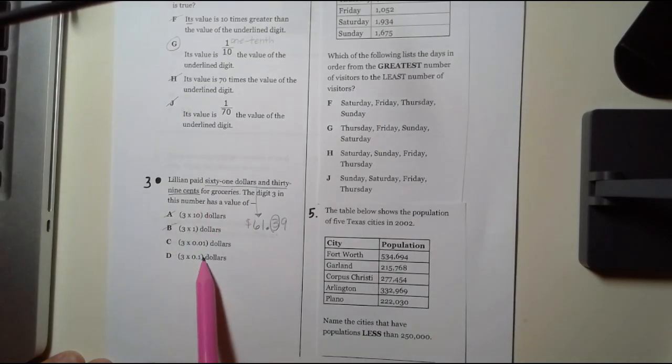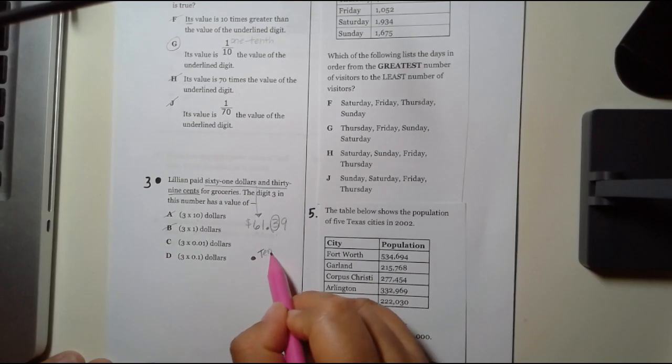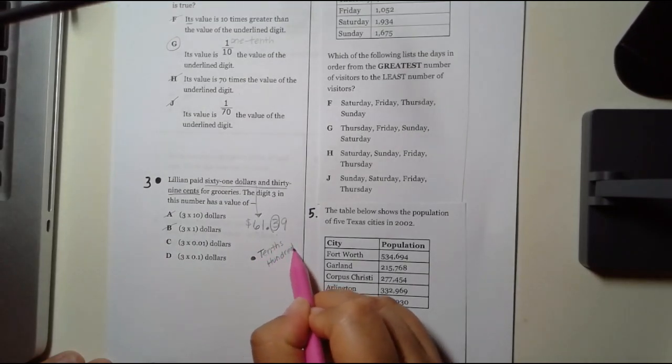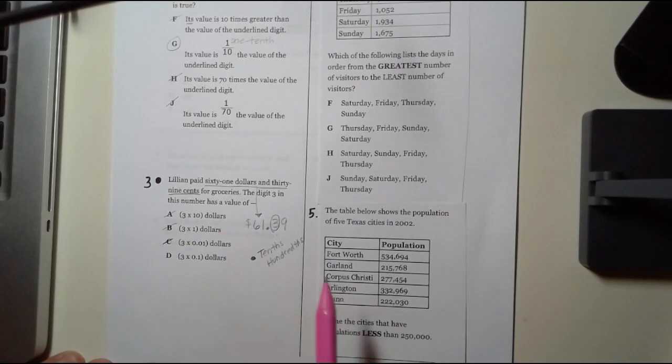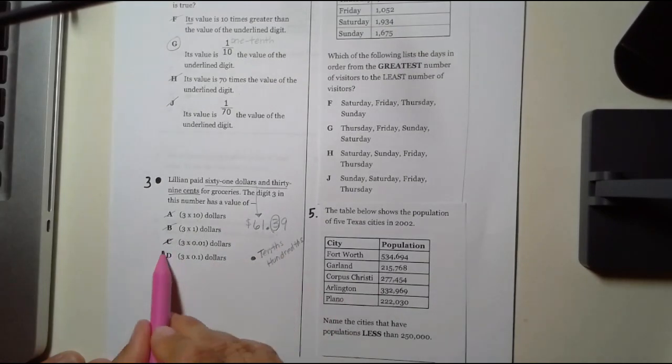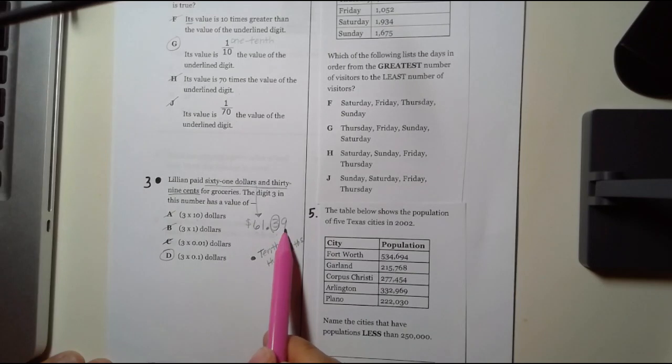Now I have to decide which one of these is tenths. Well, if I think about my place value, I remember that we have a decimal, and then it was tenths, and then hundredths. So 3 is definitely not over here. So it's not the hundredths, it's the tenths. If I were to read this, 61 and 39 hundredths. So if I'm looking here, this 3 is in the tenths place.